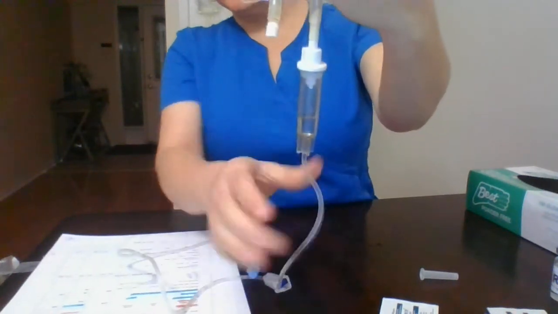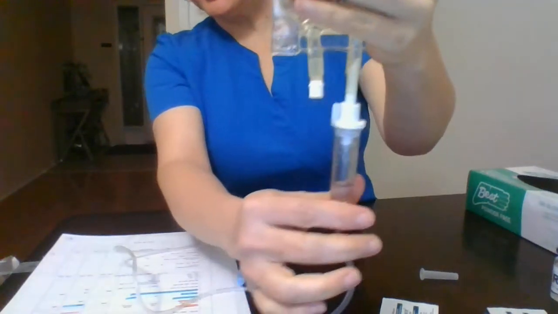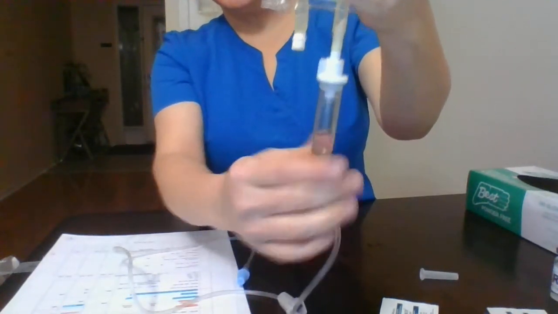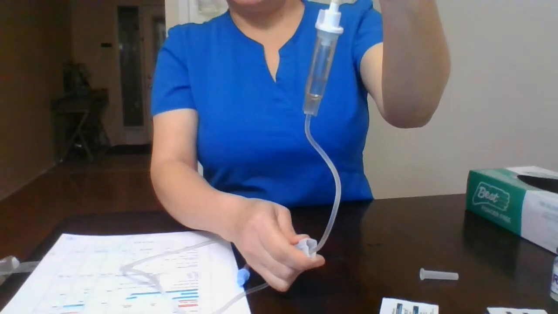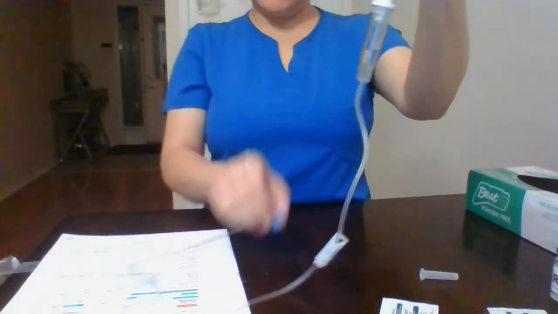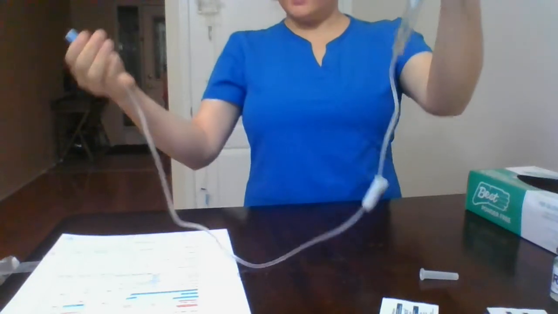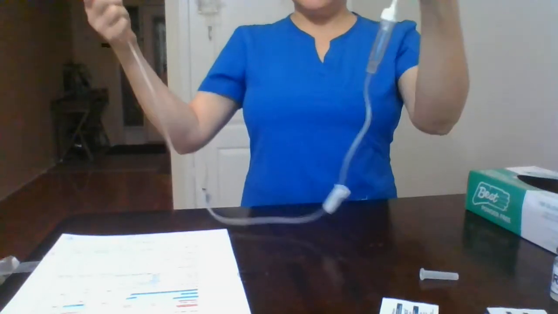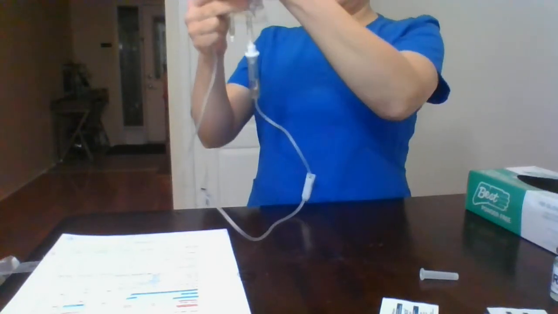Now we can see our medication is gently dripping. And I do not see any air in my tube. So we are ready to go and attach our mini IV to the primary port.